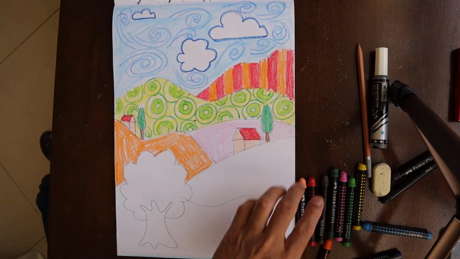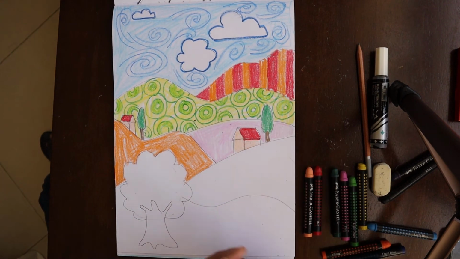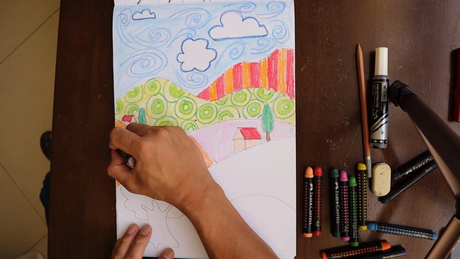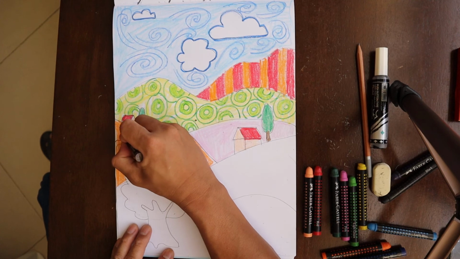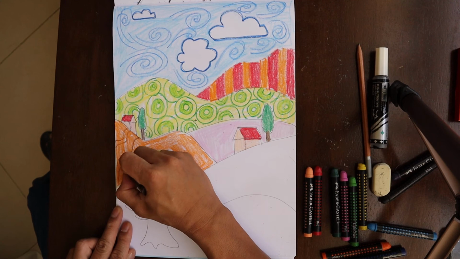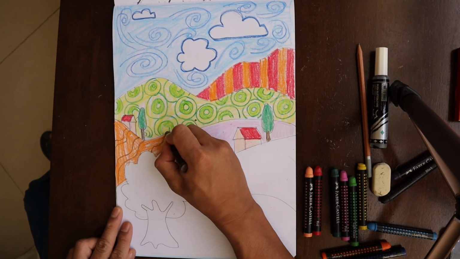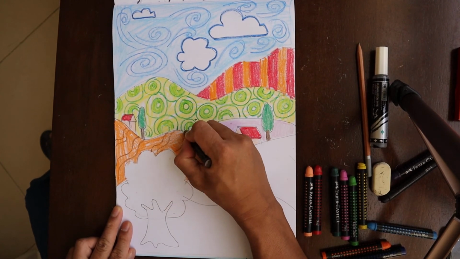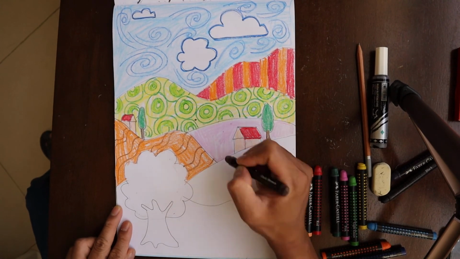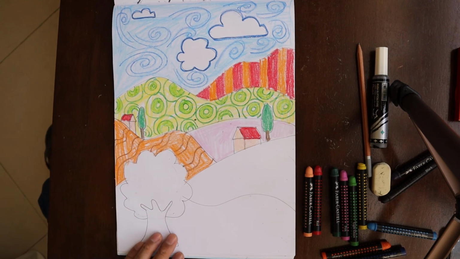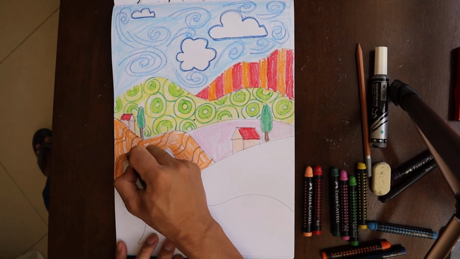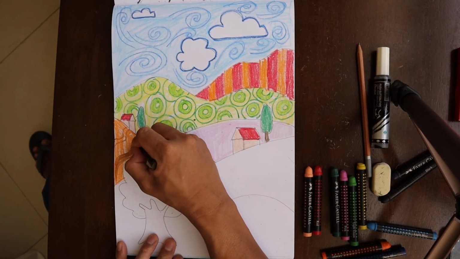And then I'm gonna make designs inside. I'm going to use the color brown to create some designs here. Maybe I can use a wavy line like this, making wavy lines. There. And then I'm going to color inside this wavy line with the color brown.